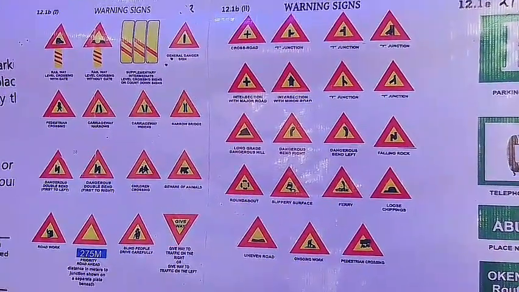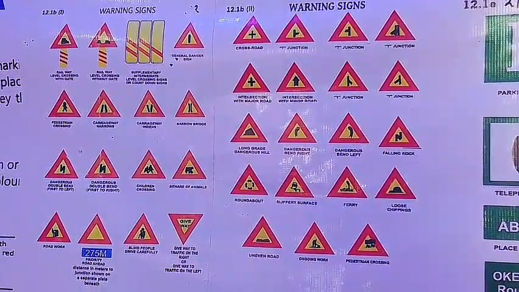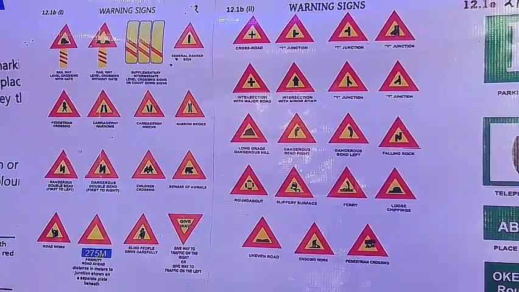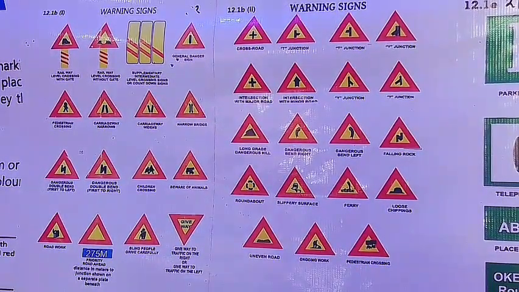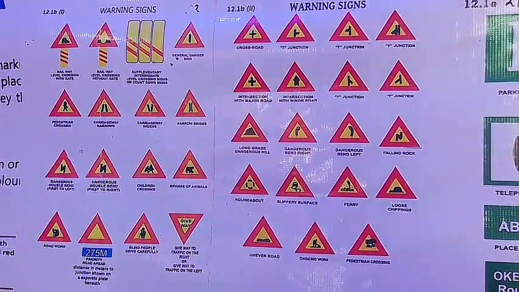So these are warning signs. They're actually triangular in shape. They have red borders, they have yellow background, sometimes it might be white background with black inscription on them.